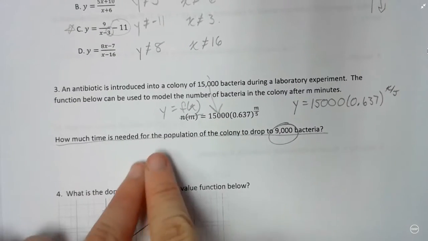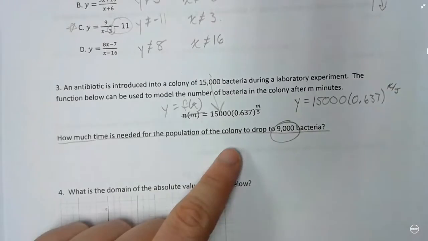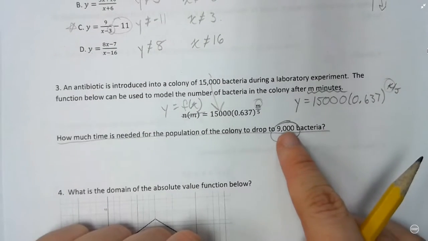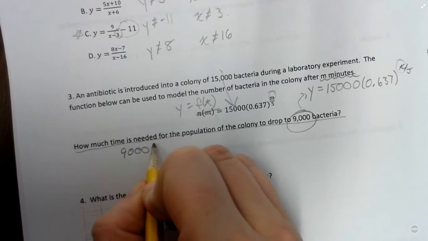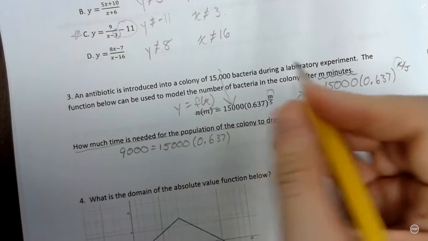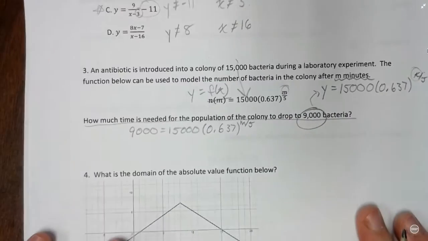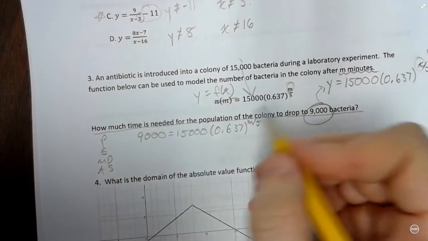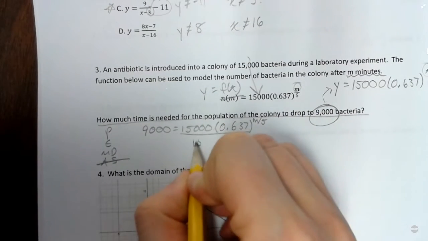That's all it means. Now we want to know how much time it's going to take for the population to drop to 9,000. So 9,000 is my number of bacteria. M is minutes. So I'm looking for M or X. And 9,000 is going to go here for Y or for N. So 9,000 equals 15,000 times all this. I'm going to go ahead and use M, but if you want to use X, it's not hurting anything. Okay, and now we have to solve this just like you solved number 1 with reverse PEMDAS. So there's nothing here I could add or subtract to get rid of, but there is something that's being multiplied right here, which means I can divide it away.